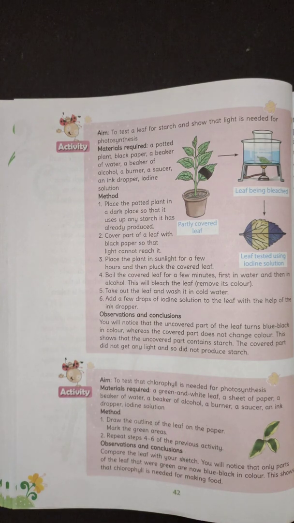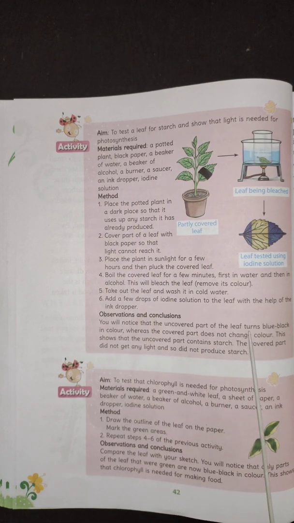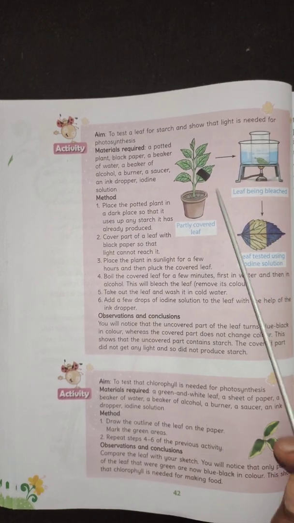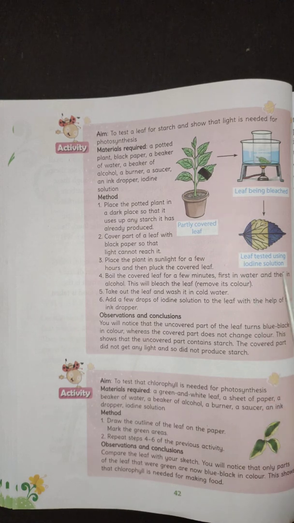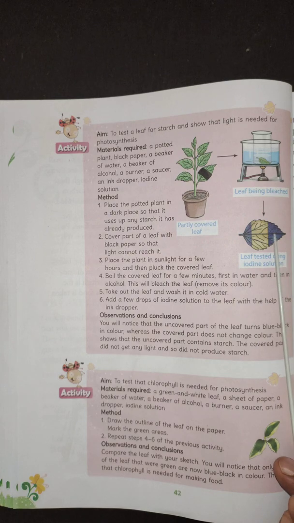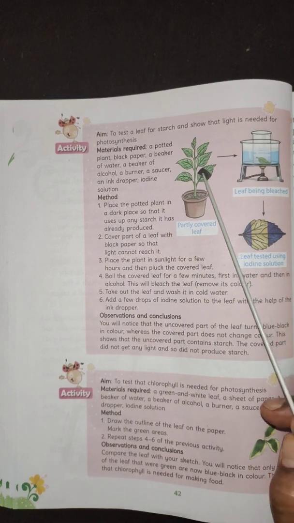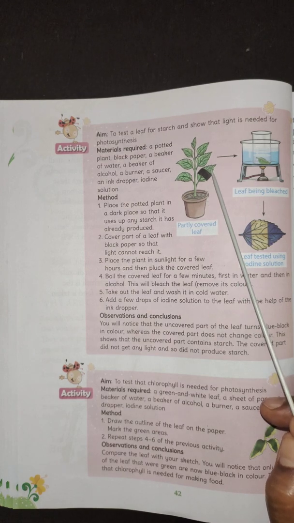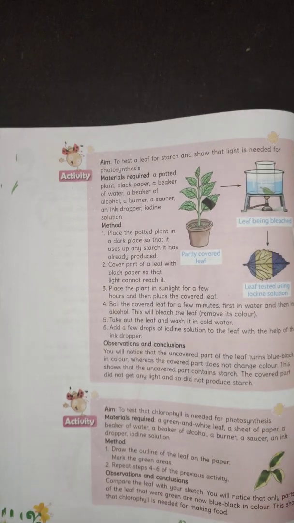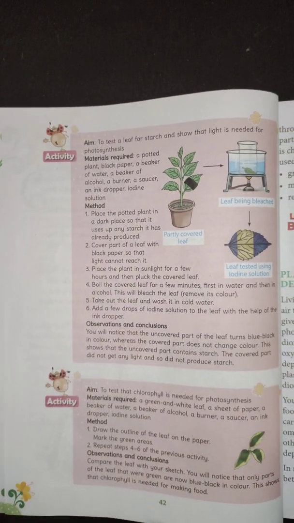Observation and conclusion. What observation and conclusion can we give related to this activity? You will notice that the uncovered part of the leaf turns bluish black, especially the part which is not covered with black paper. Remember, whenever iodine is added, it will give a bluish black color when starch is present. This region was not covered, so when it is kept in sunlight, it prepares food and starch is stored here. So when you place iodine, it gives a bluish black color.